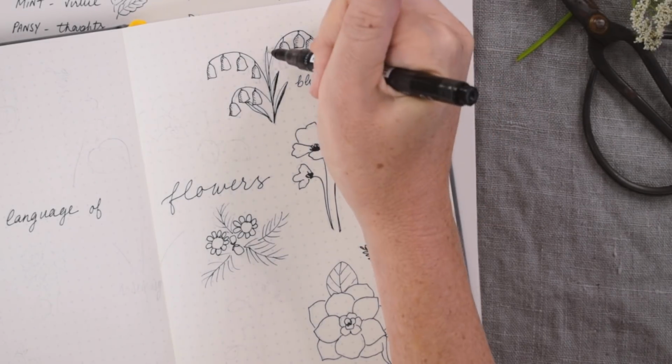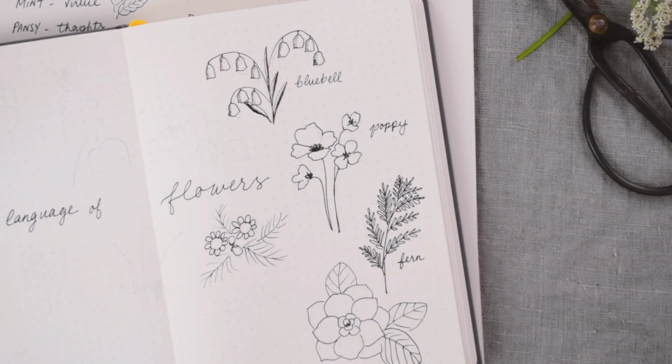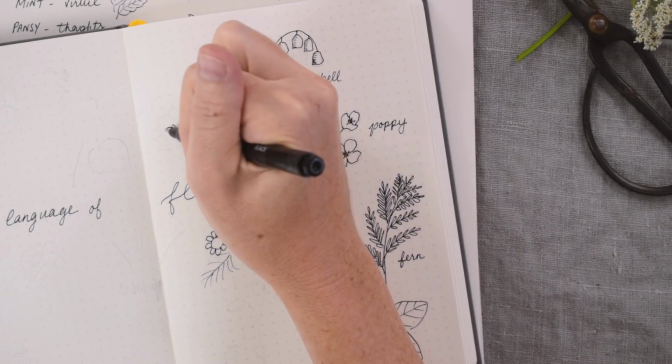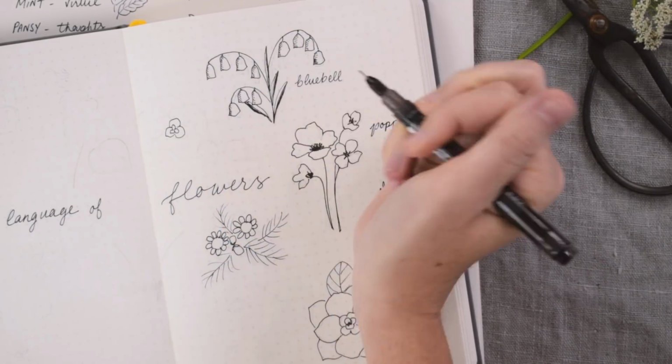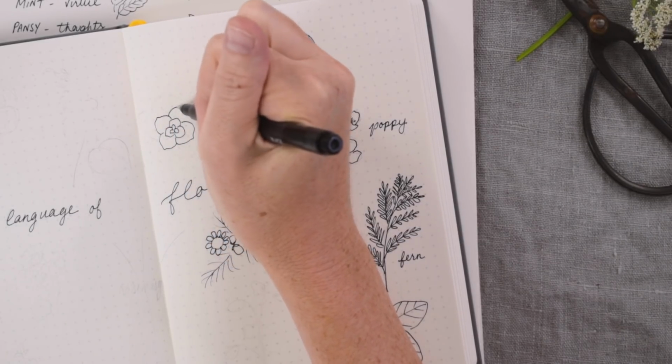And that's what we're going to do later, is we're going to take the flowers that have the most meaning to us and have the sort of virtues and passions and meanings that we like, and we're going to create our monthly cover page with those. So keep in mind which ones you might want to use for your monthly cover page.